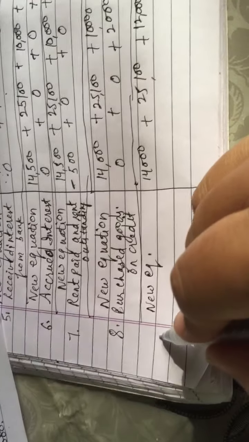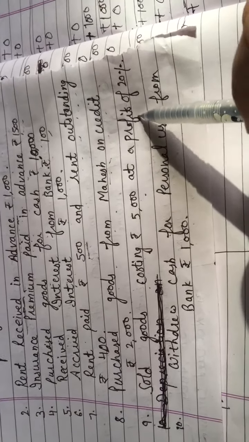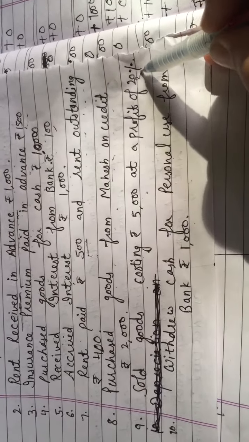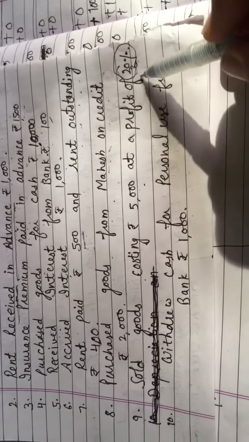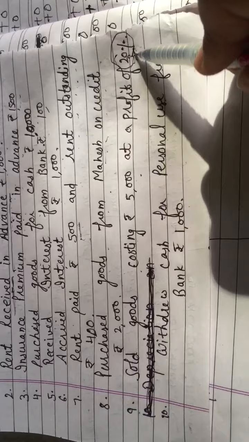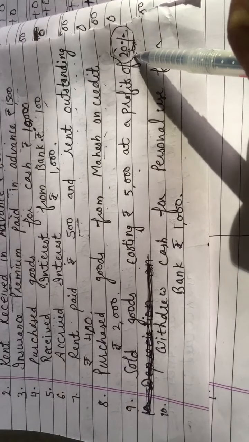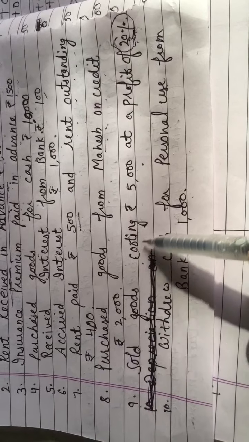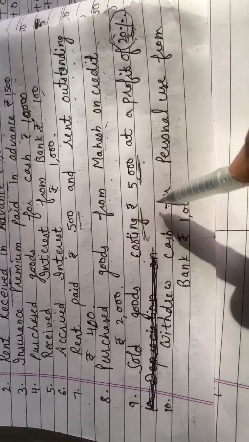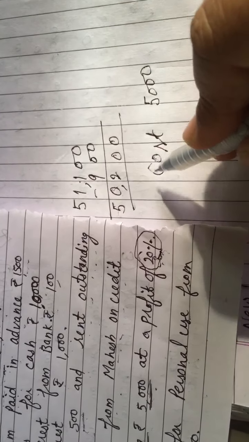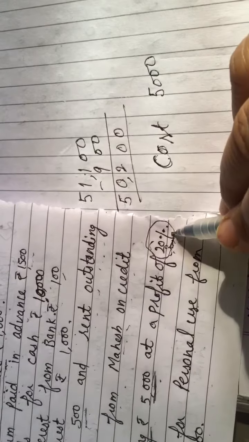Okay, next, that is the ninth transaction: sold goods costing 5,000 at a profit of 20%. Now this is the new point, where a percentage of profit is given, that is 20% on cost. Sold goods costing means the goods have a cost of rupees 5,000, and we have sold it at a profit of 20%.